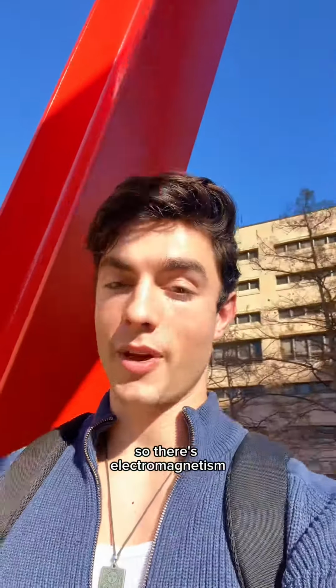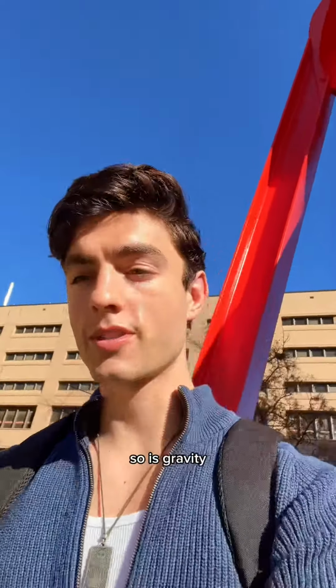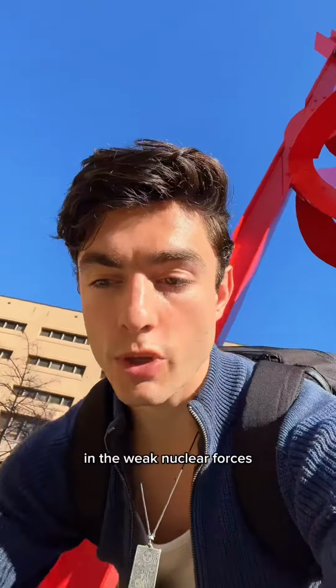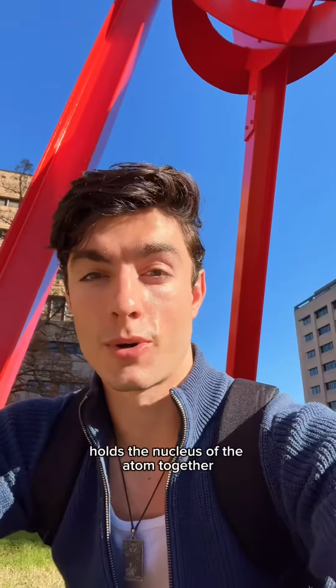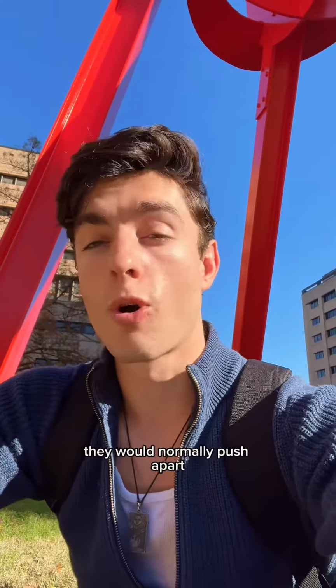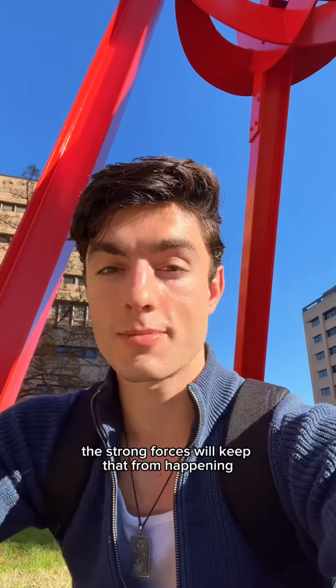So there's electromagnetism, which is relatively straightforward. So is gravity. And then there's the strong and the weak nuclear forces. The strong force is what holds the nucleus of the atom together. So you have a couple protons. They would normally push apart. The strong force is what keeps that from happening.